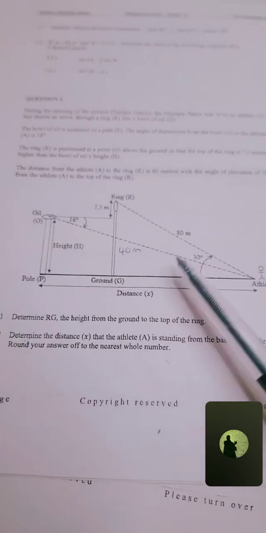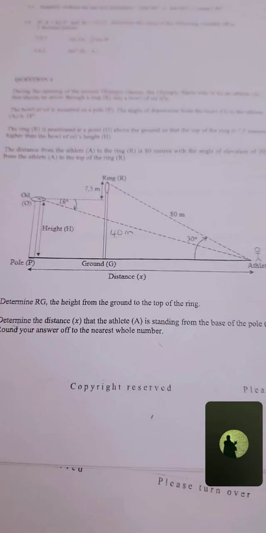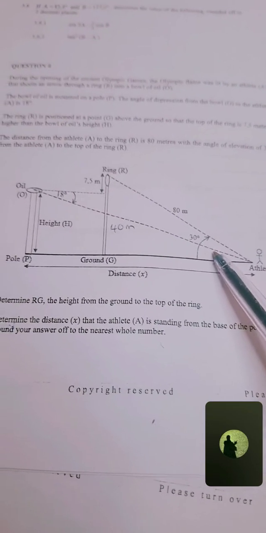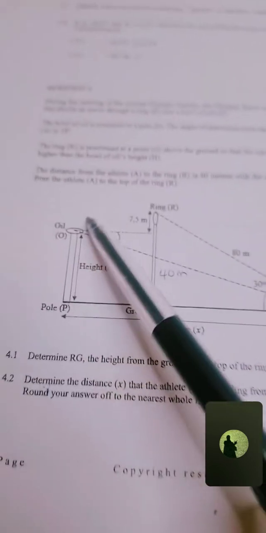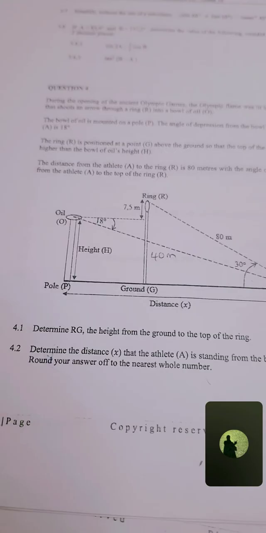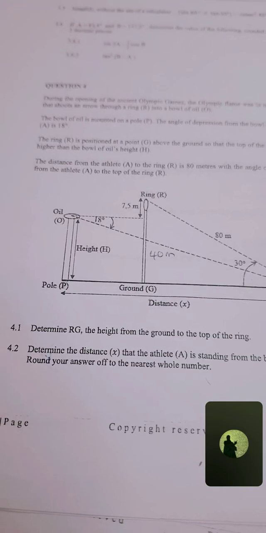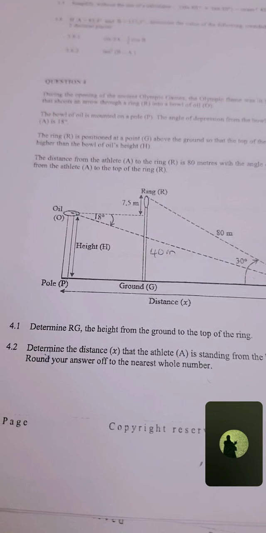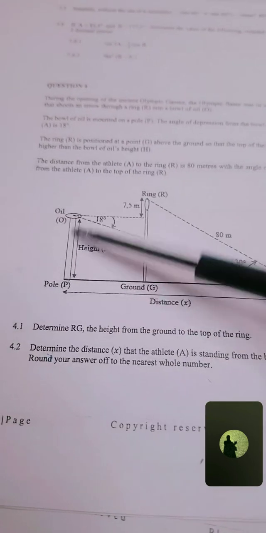Okay, here's another little bit of a clue. If you get this 18 degrees, my question is, can you get the height of PO? Is there a way that you can get the height of PO?